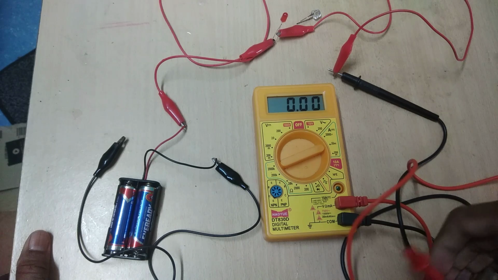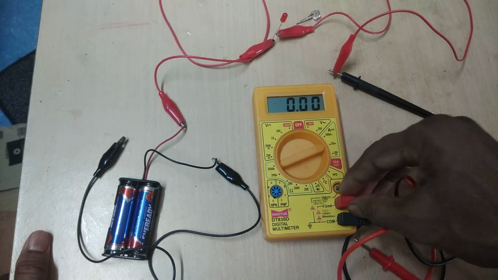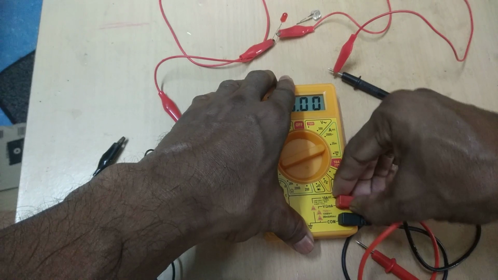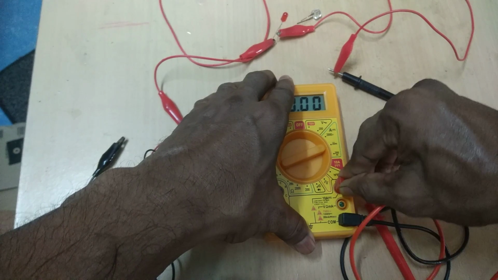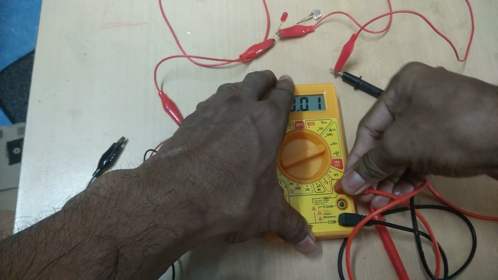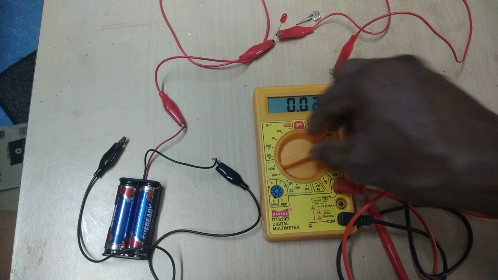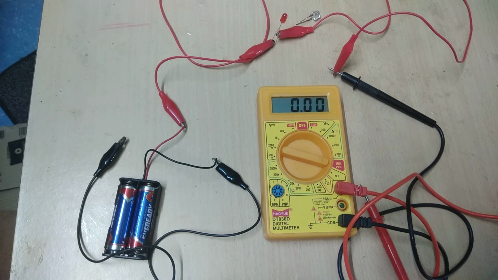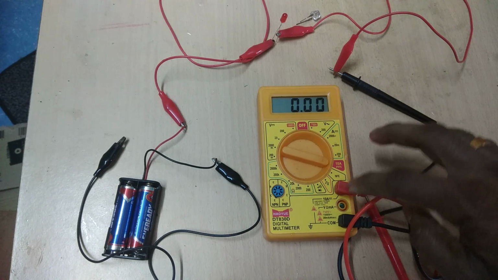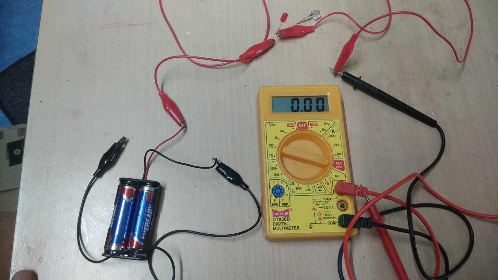Now, one thing we have not covered, that is, if you want to measure more current, that is 10 ampere, then you have to change this probe here. Only then you can measure 10 ampere current. Here you see, then you can measure up to 10 ampere current here, right? Then you have to put this arrow on 10 ampere and you can measure up to 10 ampere current here, and you have to put this probe in this position, right? Here we have checked all the things.